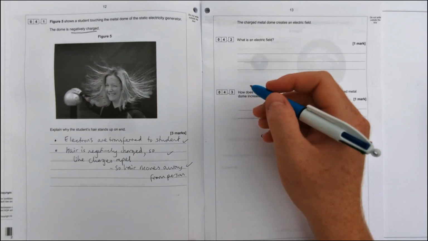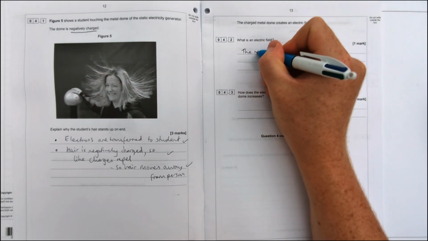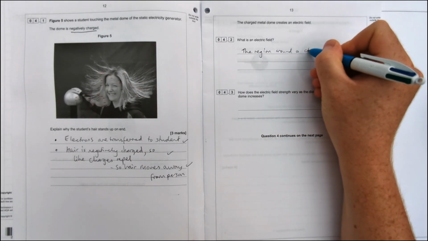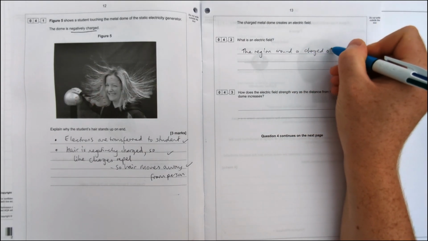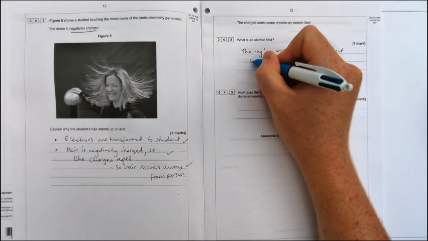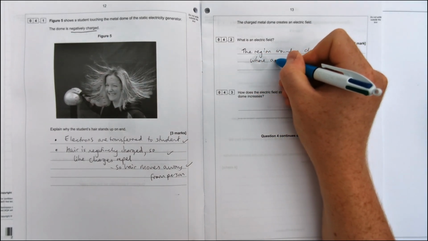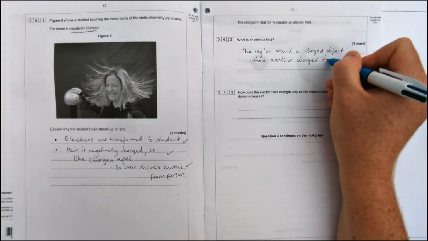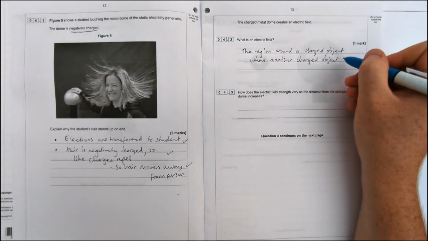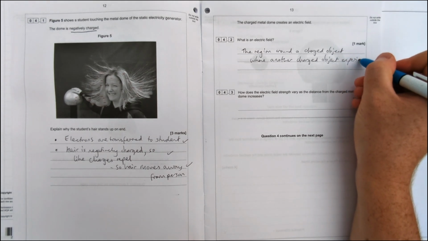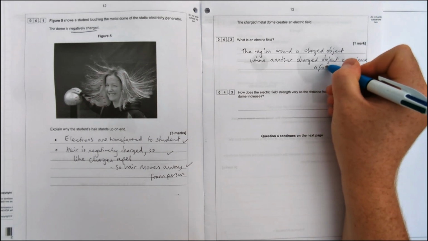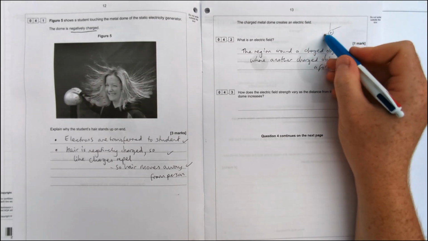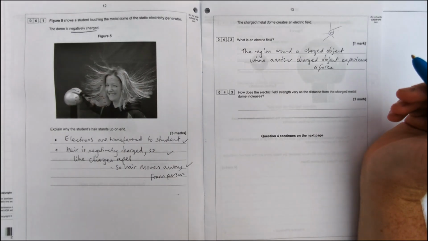An electric field, the definition is a region or an area around a charge or around a charged object where another charge or another charged object experiences a force. So the idea is if you are close to a charged object, then you'll experience a force from it. If you're not, then you won't, because it has an electric field around it.